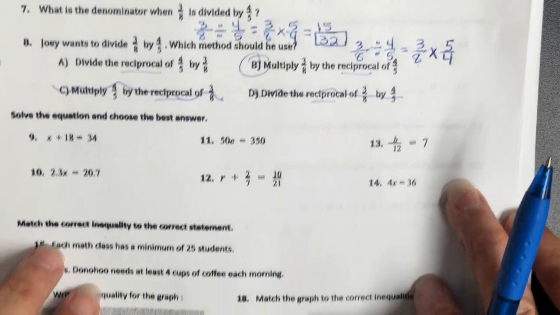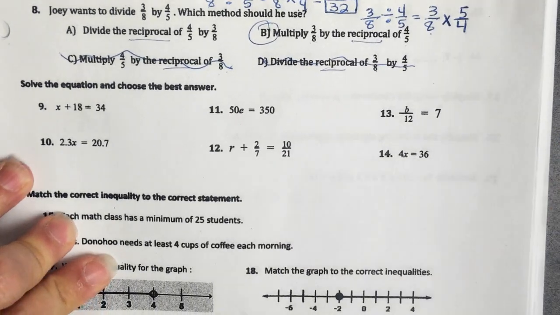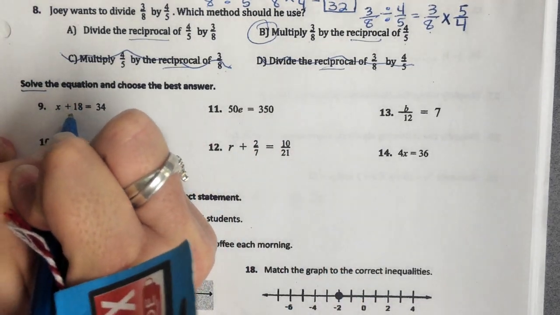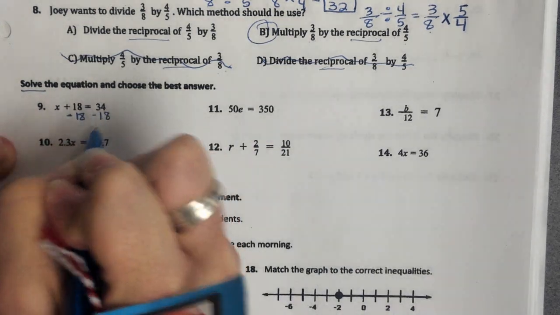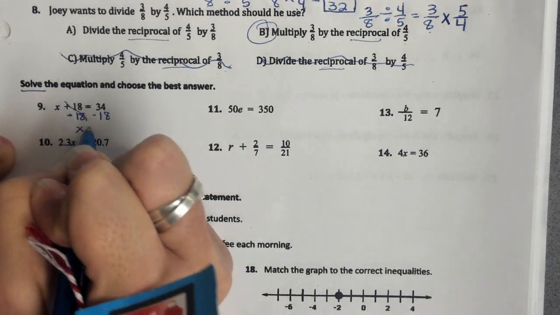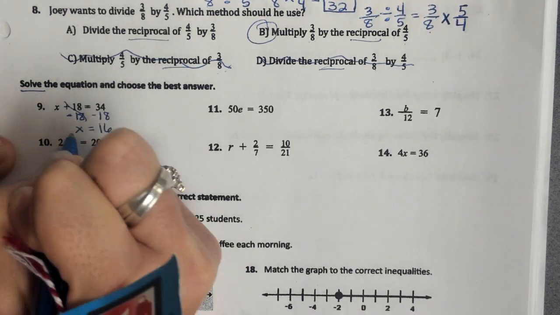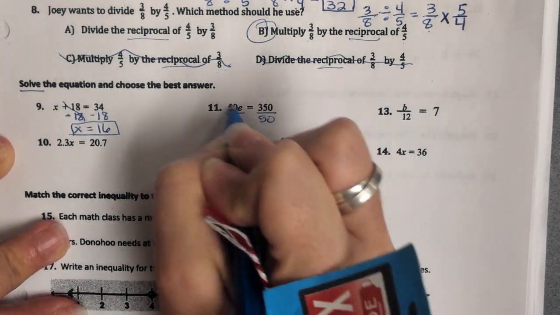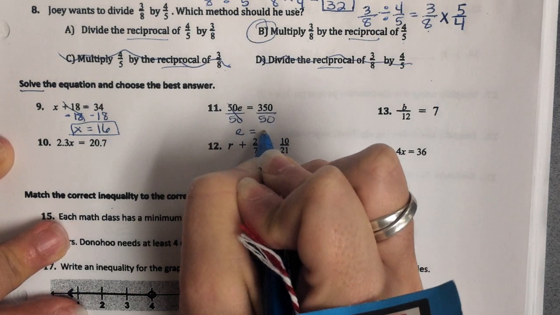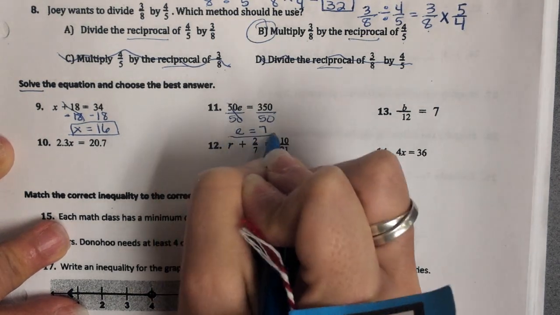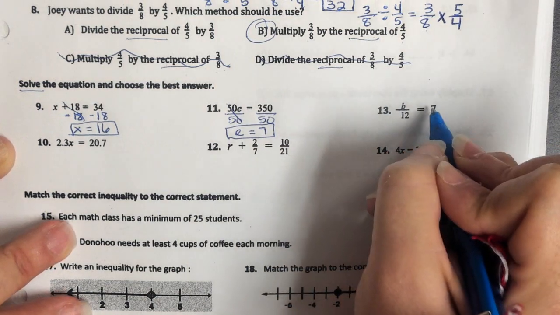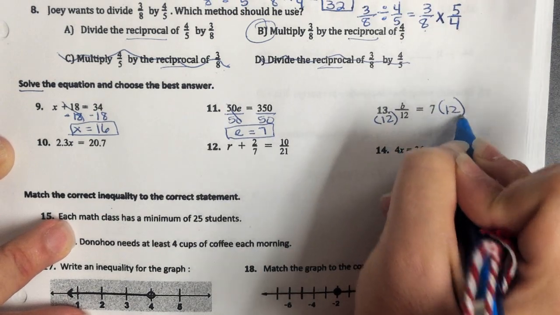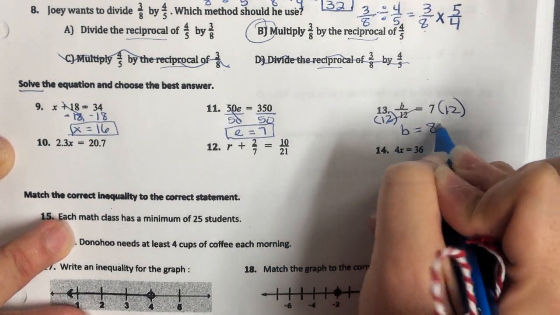Okay, pick it apart. Looking at the next part, we've got solving equations. Guys, if they want you to solve it, they want you to figure out x. Okay, here we go. I know we talked about a few of these yesterday, so I'm going to go kind of fast. It leaves me with x equaling 16. The next one, if it's times 50, the opposite is divide by 50. Leaving you with 7. Trying to do my quick math. Okay, this one, it's b divided by 12. So the opposite is times 12, which is 84.